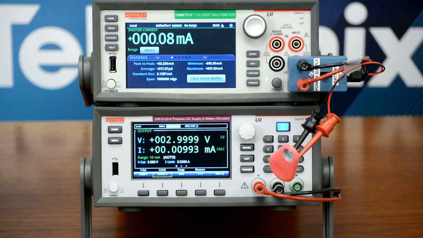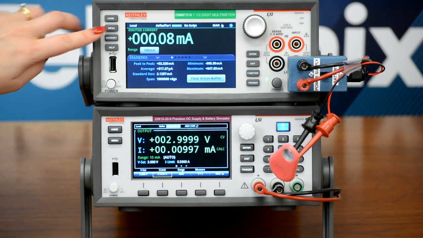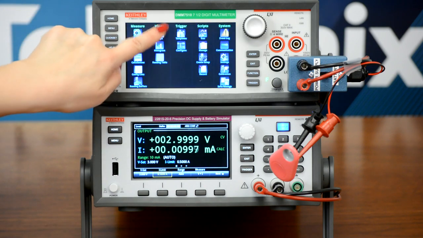In this case, it's about 317.87 microamps. You can multiply that by 3600 to get milliamp hour. You can also see this value on the graph screen itself. So let's go to the graph screen. Push menu, graph.